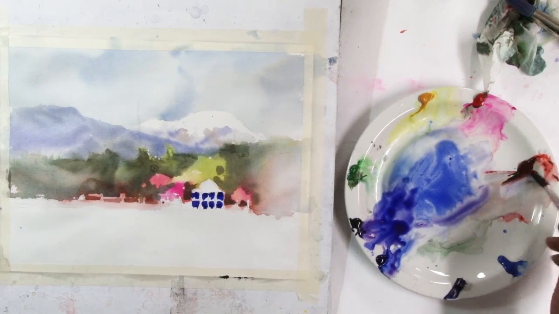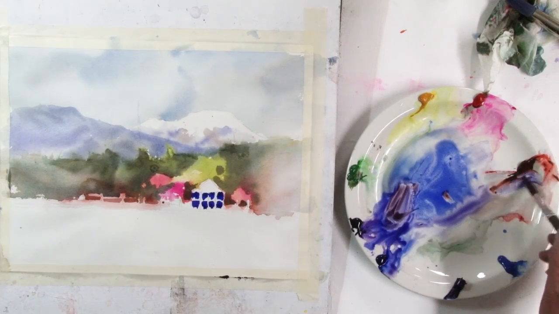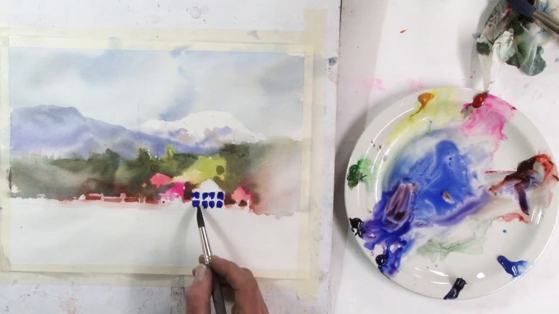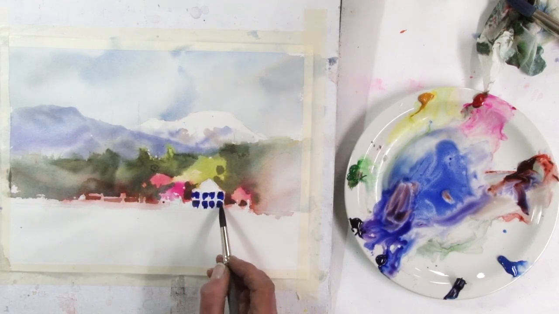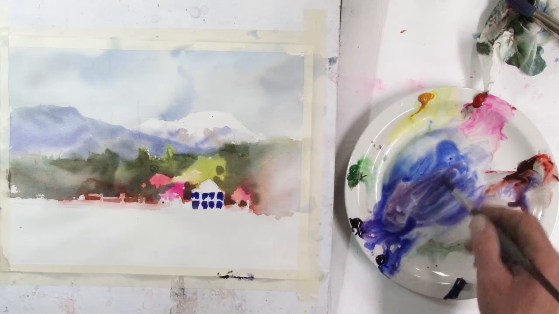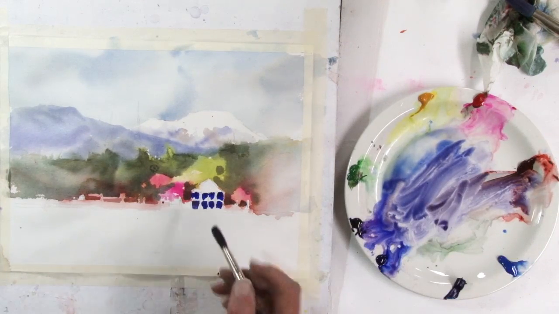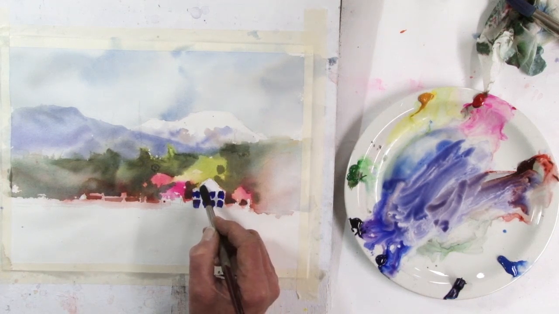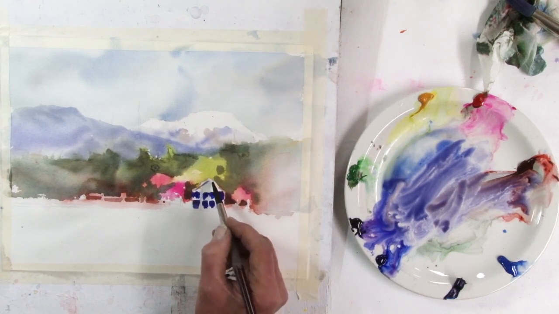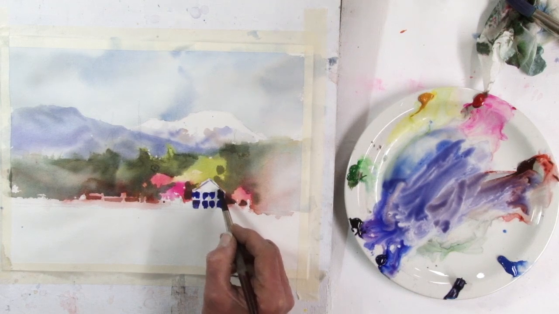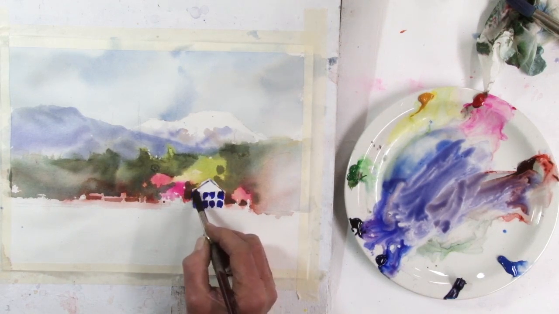And into this, I think I'll add a little bit of my brown matter. I want to take this same mixture, but not quite as dark a value, and just add the shadow under the eaves trough.